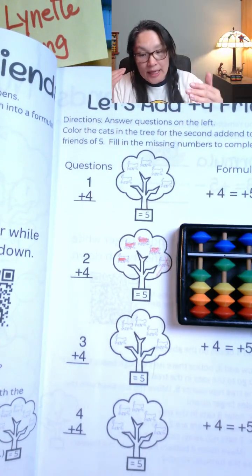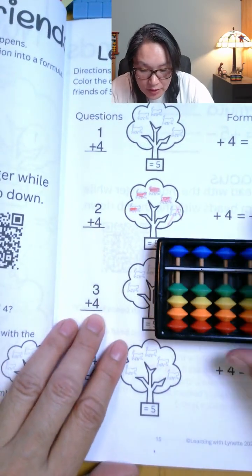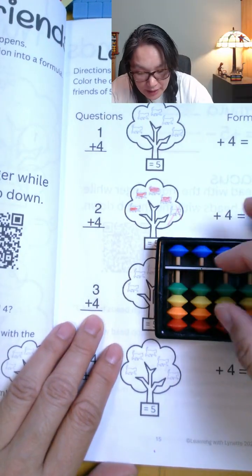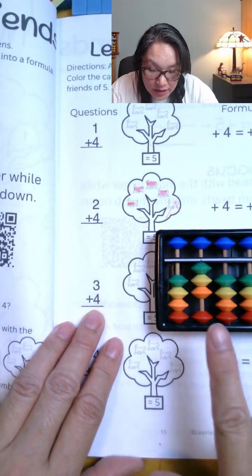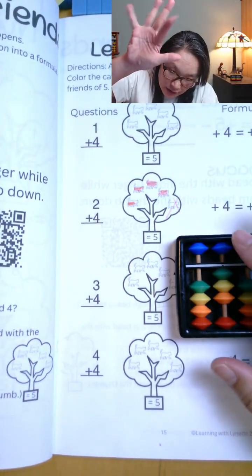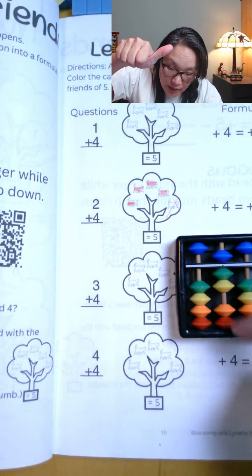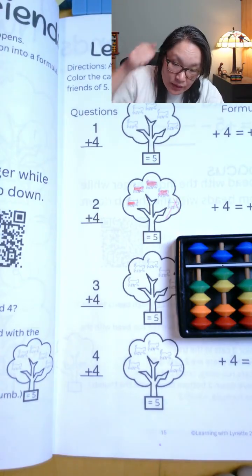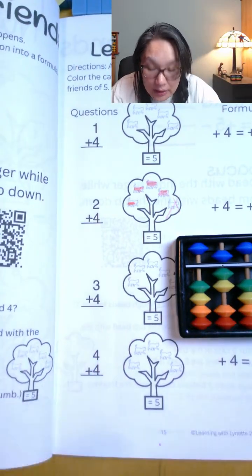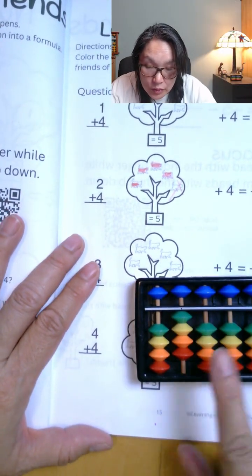And then you do it again with the next question. So if I have 3, so they see the pattern. You do it again. We have 3, right? Are there enough beads to add the 4? No. So what do we do? We go to the cats in the tree, grab 4 cats, and 1 cat runs away. So 1 cat runs away, my answer is 7. And then we do it again. Let's do 4 plus 4. So 4, is there enough?